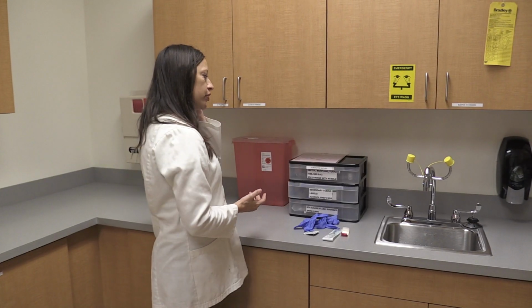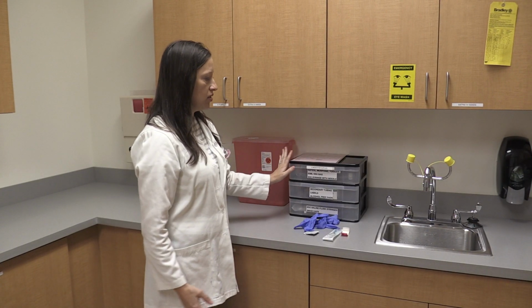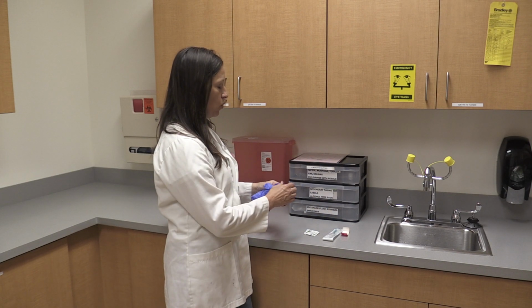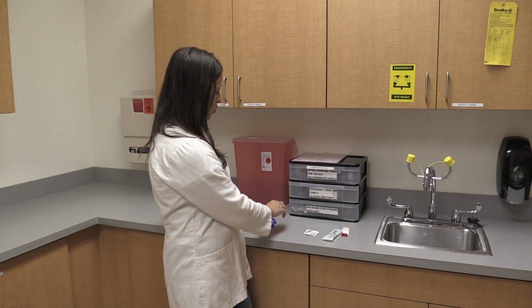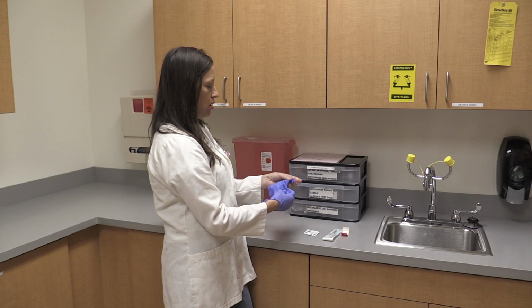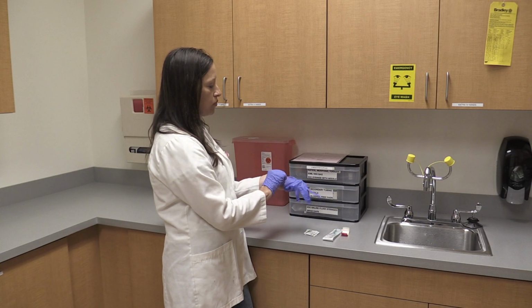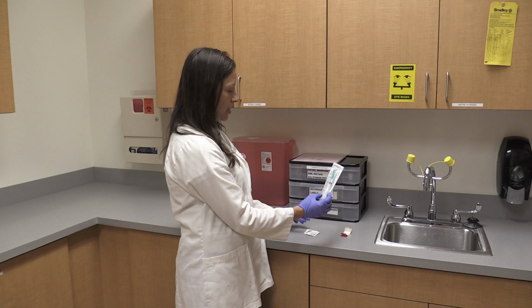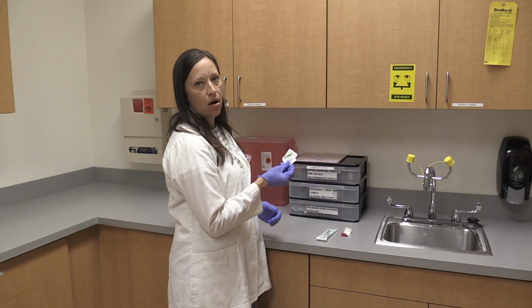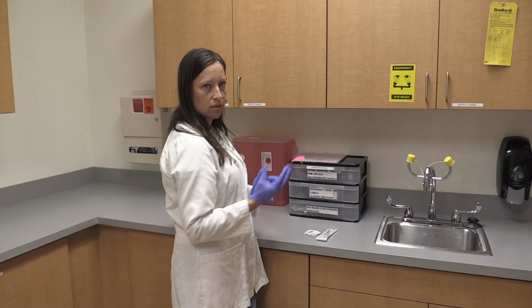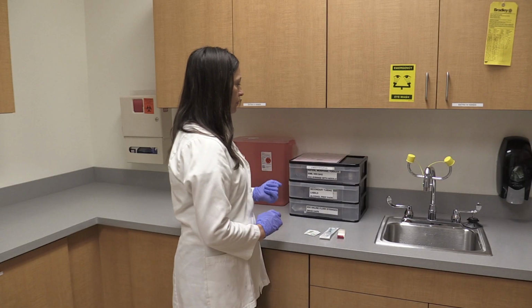So once I'm in the med room, all my supplies are in this box or Omnicell. I'm going to wash my hands and put my gloves on. And the supplies that I have with me are a 3 ml syringe with a needle to be able to draw out the medicine, my alcohol swabs, and then a label to put on the syringe for when I walk to the patient's room down the hallway.